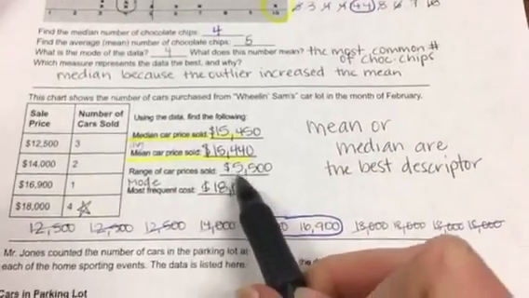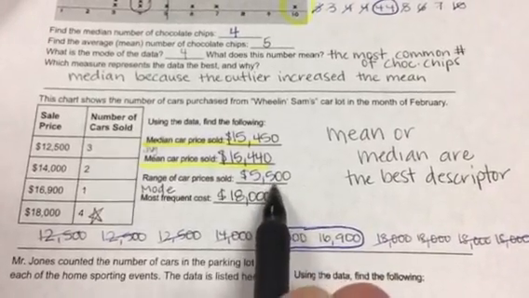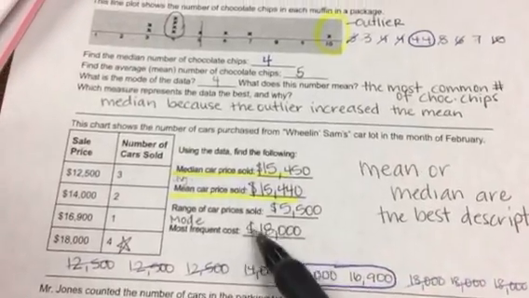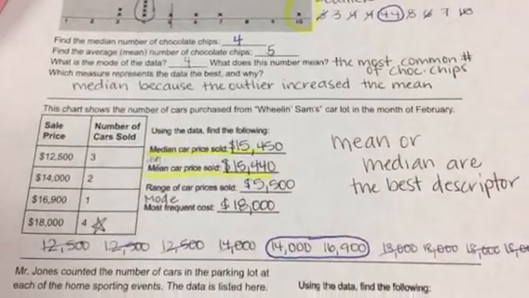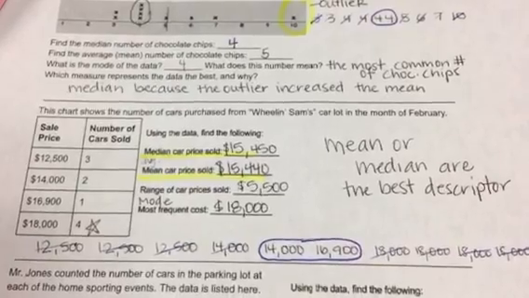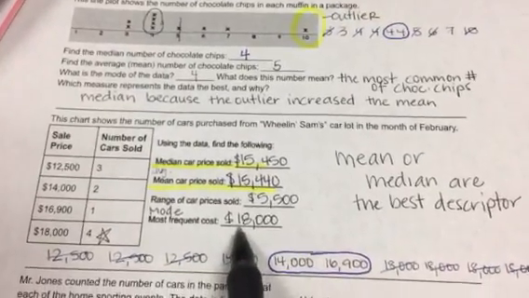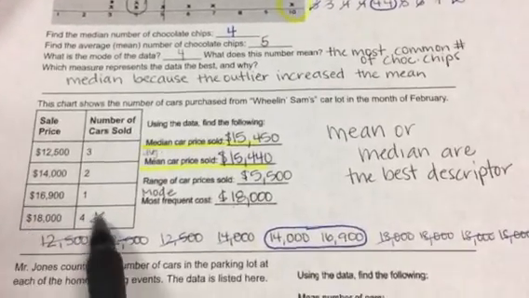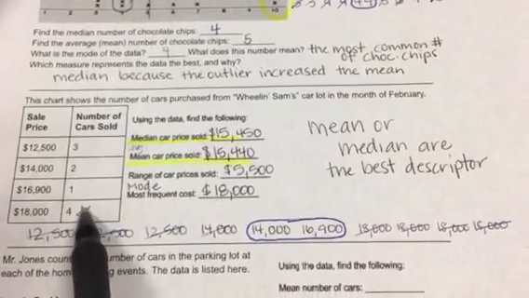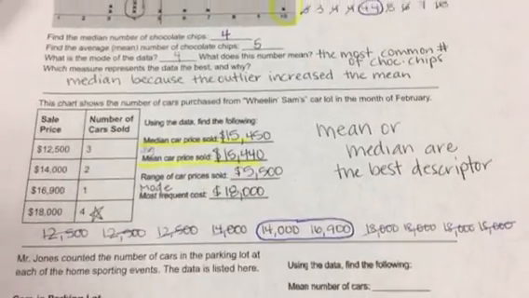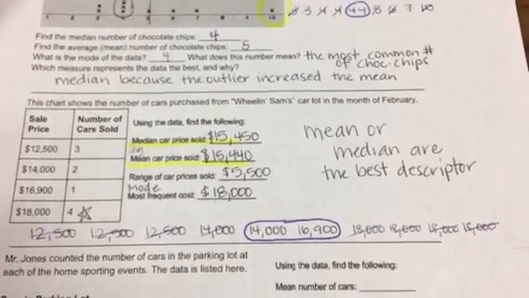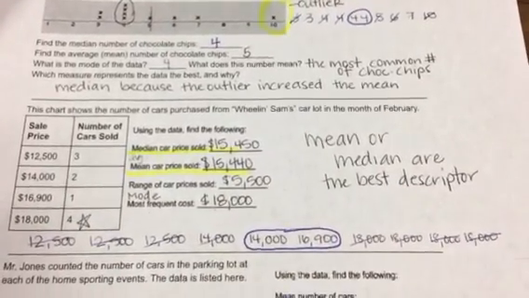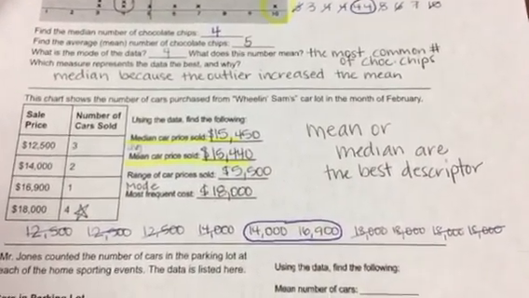Now you can see how the range is not a good choice because that range of 5,500 doesn't really describe that data at all. Remember, that's a description of the variance or how varied your data was. The most frequent, or the mode of 18,000, tells me that he sold a lot of cars that were 18,000, but it doesn't really describe the overall data. So when you're finished with this, you can certainly pause the video and make sure that you have the information before you go on to the next video.